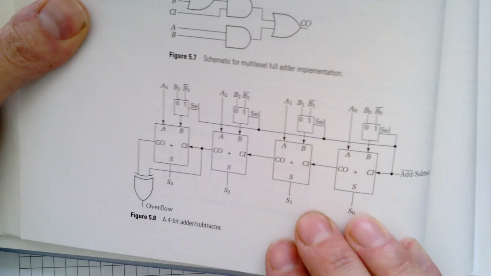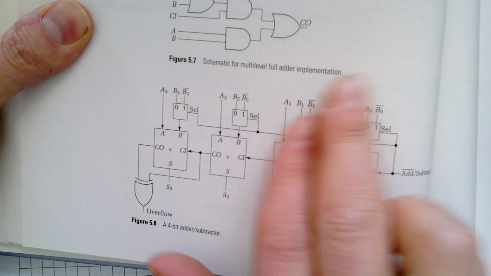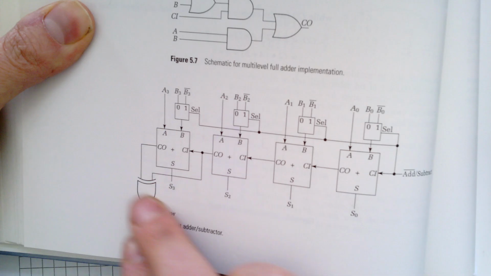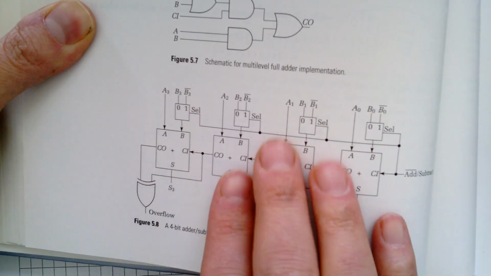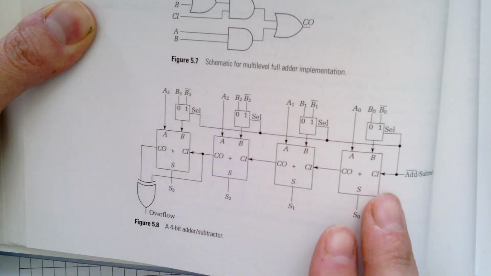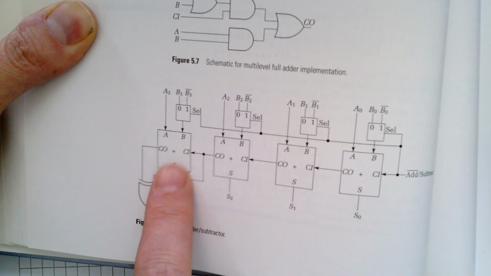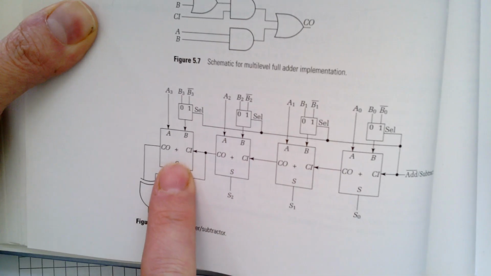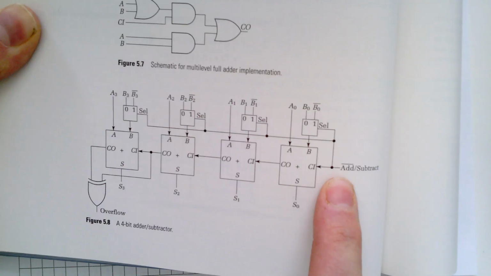And also, this is the hardware structure for an adder subtractor, right? Because this is a full adder. In fact, that's a full adder, full adder, full adder, full adder. And now, what do we have? A not add subtract line going in.